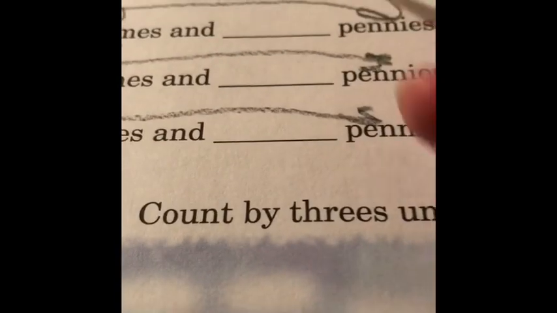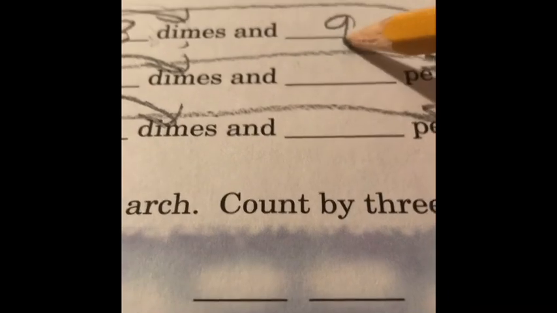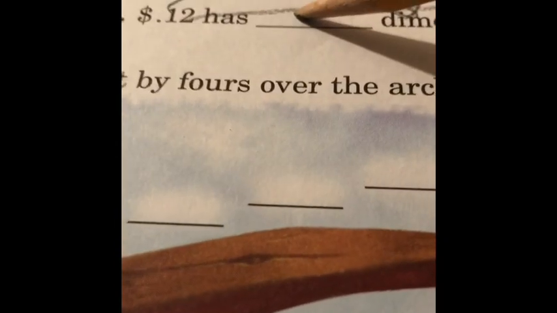How many pennies? 9, because those are your ones. So 8 here, because that's your tens, and 9 here is your pennies. Same thing here: 4 tens, 7 pennies. 1 ten and 2 pennies. Okay? That's how you do it.